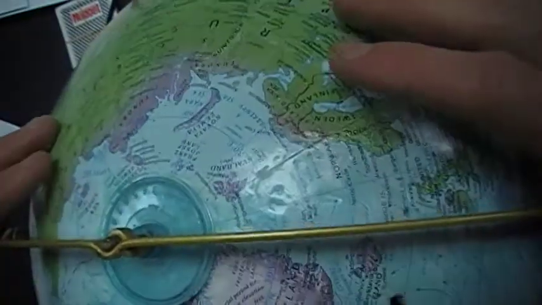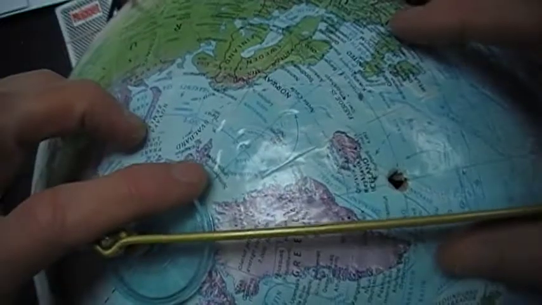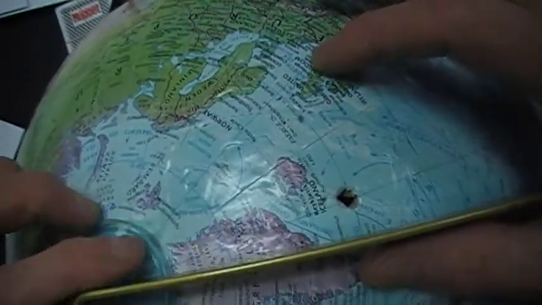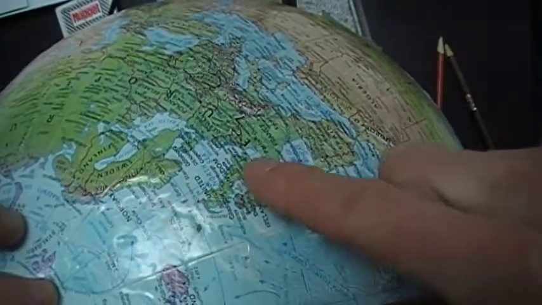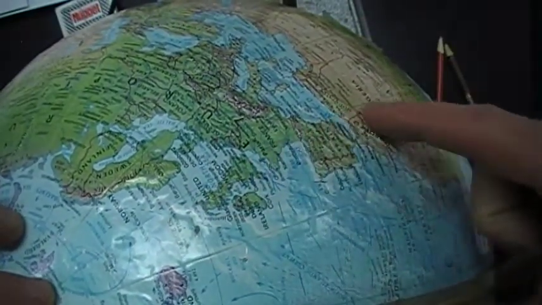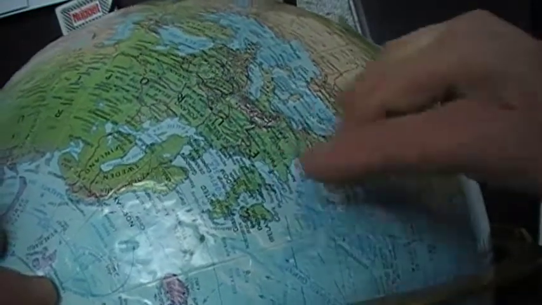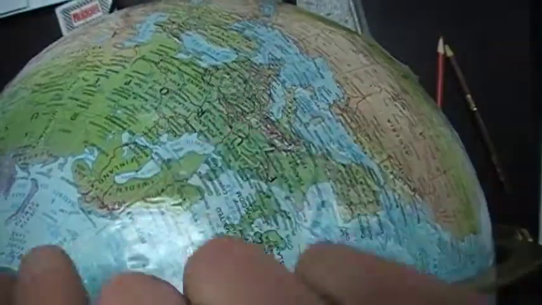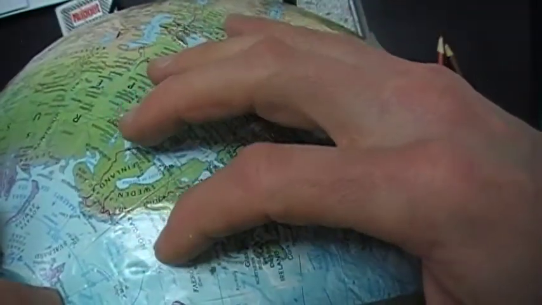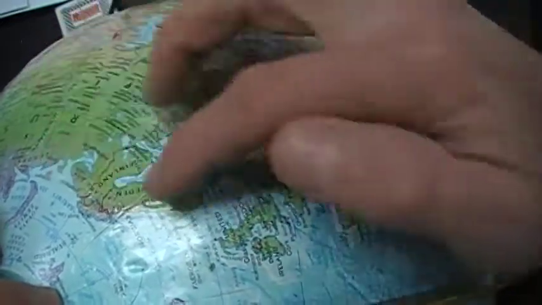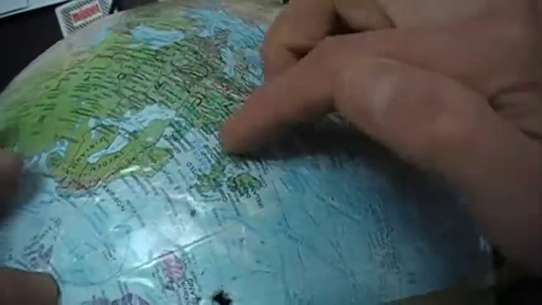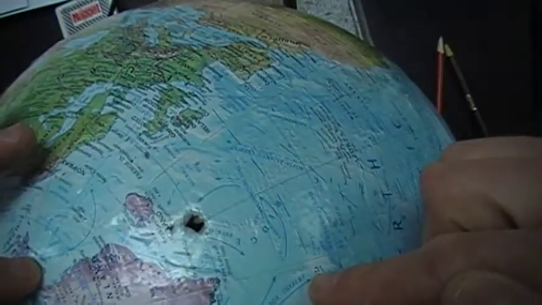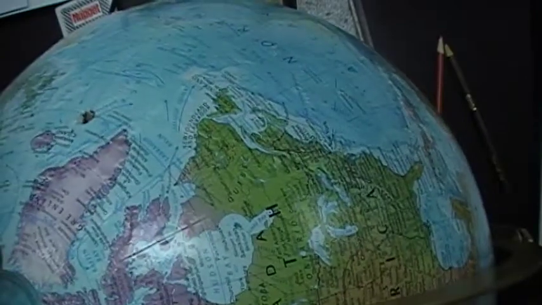Now, the 0 degree line goes through Greenwich, England. So here's Great Britain, and this is the 0 degree longitude line. It goes down like this, right through there. And instead of going from 0 to 360 and numbering them like that, they go from 0 to 180. So there's east longitude, which is measured starting at Greenwich, England, and then going east. And then there's west longitude, which we measure going west from there until we get to 180.